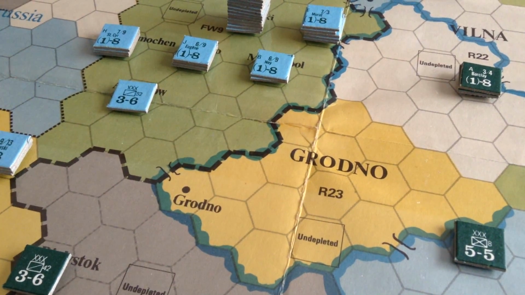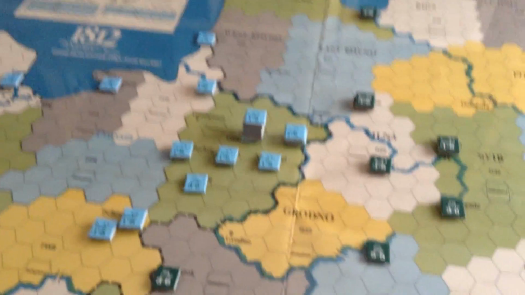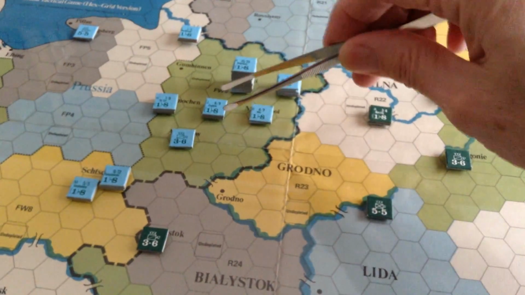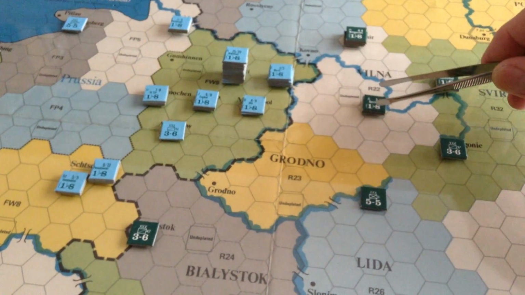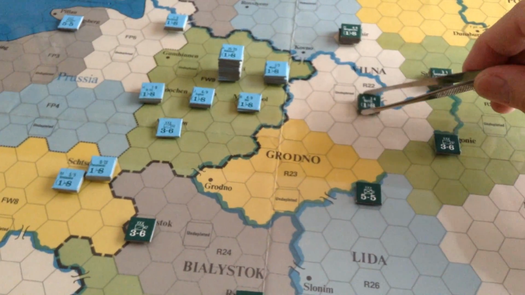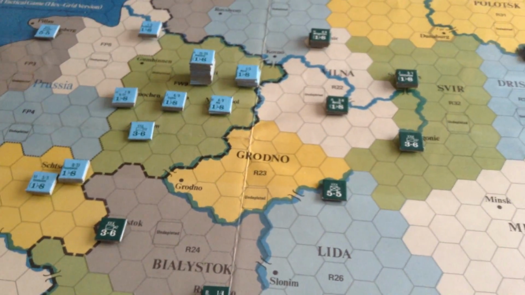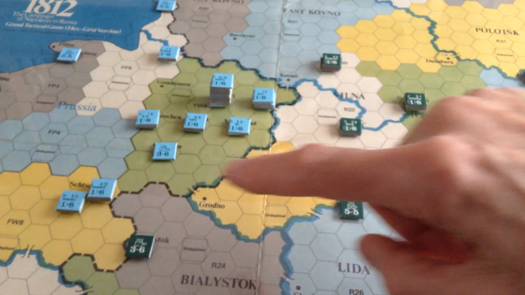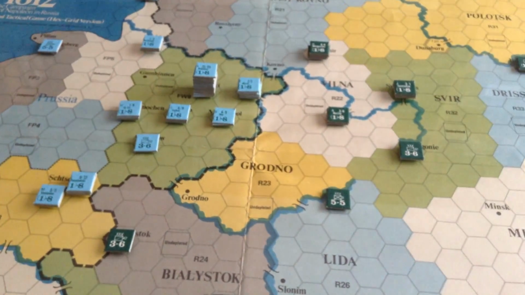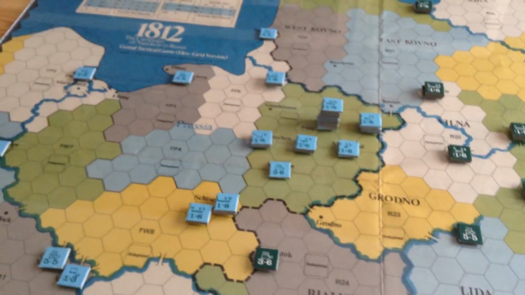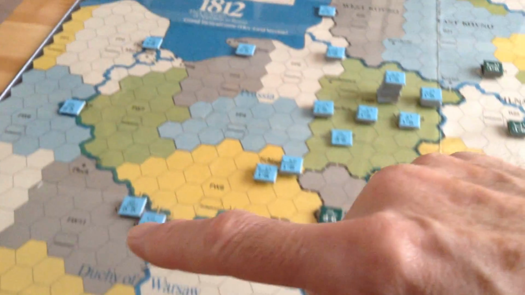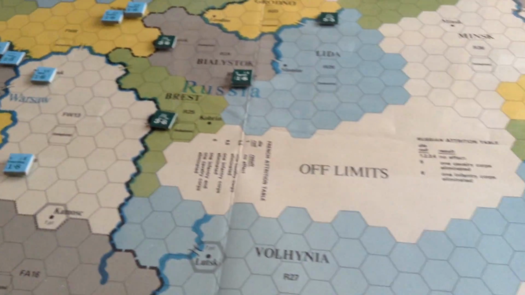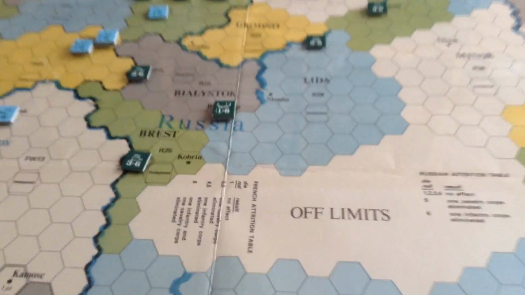And the game begins in June of 1812, where we can see the Grand Army, located mainly here in Poland, and they move first. Actually, the Russians move first. They will be advancing on Vilna here. The Russian army is rather scattered, while the Grand Army is rather concentrated. And there are French units stretching all the way back into the German states too. And there we have Schwarzenberg. We've got the famous Pripyat marshes, which are off limits.